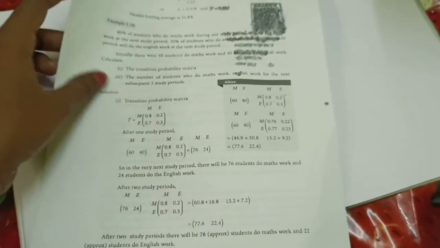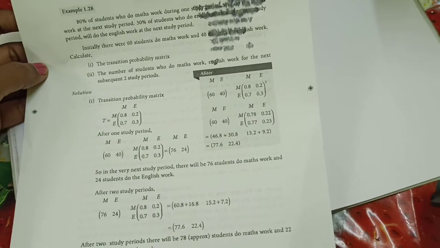Last problem in this exercise. 80% of students, you refer in your book, 80% of students who do maths work during one study period will do the maths work at the next study period. 30% of the students who do English work during one study period will do the English work at the next study period. Initially, there were 60 students do maths work and 40 students do English work.